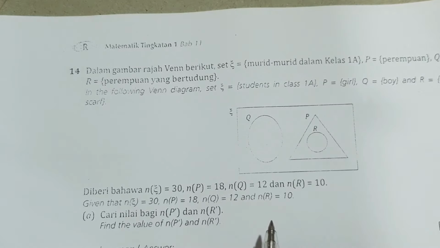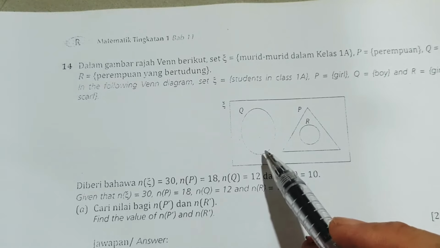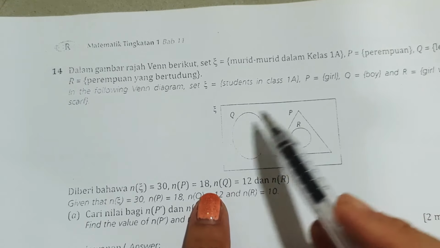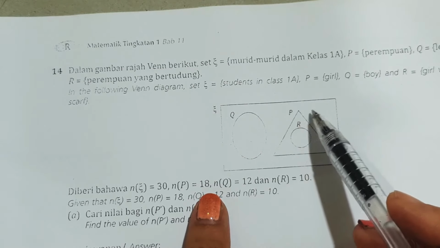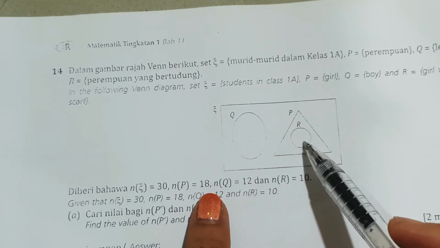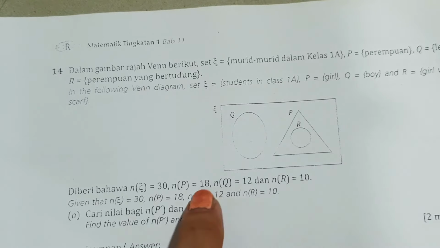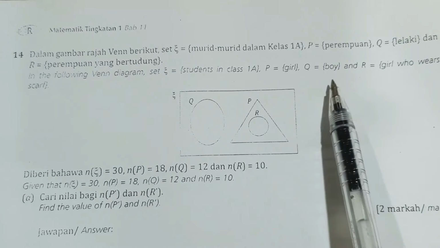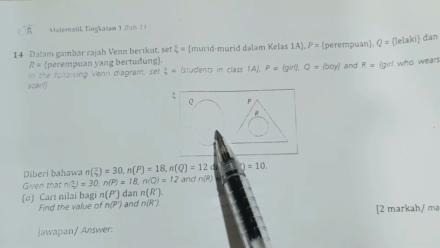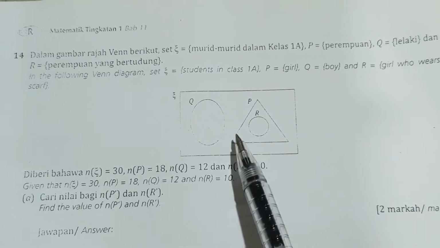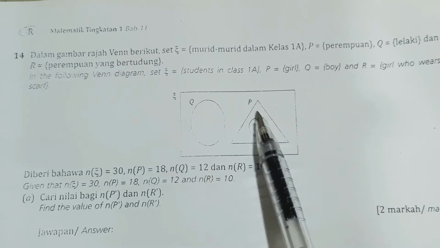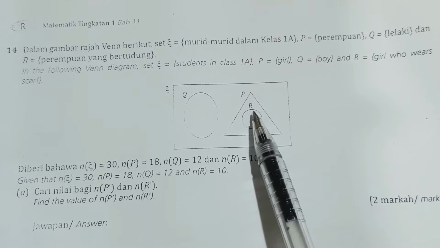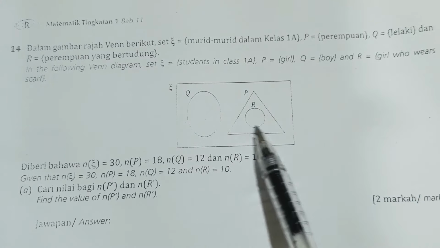Number 14. Now, in the following Venn diagram, our universal set represents the students in class 1A, and whereby P is the girl, Q is the boy, and R, girls who wear scarf. You will notice that P is the girl and Q is the boy. So it's either you're a girl or a boy. You will not have an overlapping portion whereby part of you is a girl and part of you is a boy. So P and Q do not have any overlapping part. They are independent. Whereby R will be the girl who wears the head scarf. Therefore, it is inside the P.